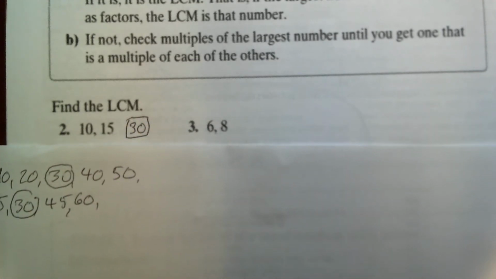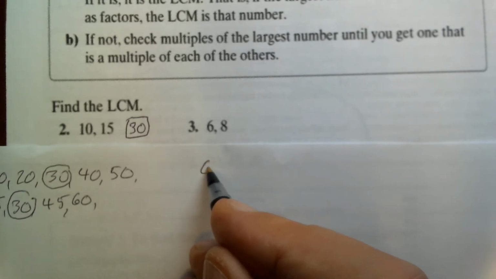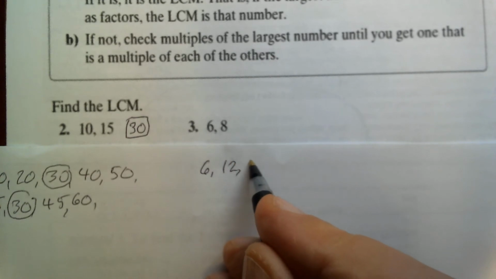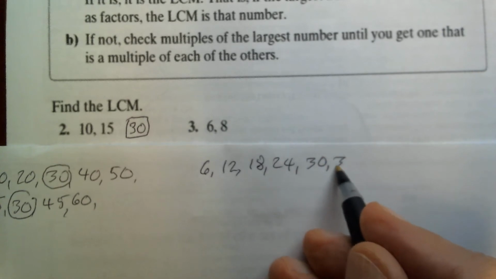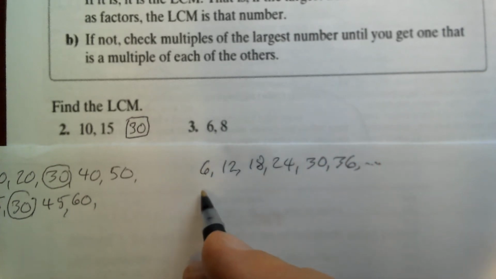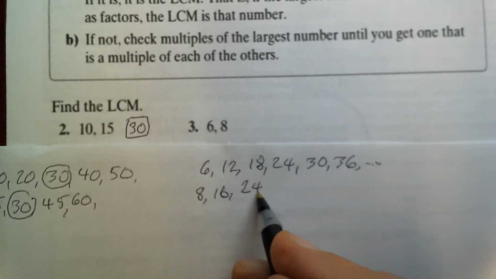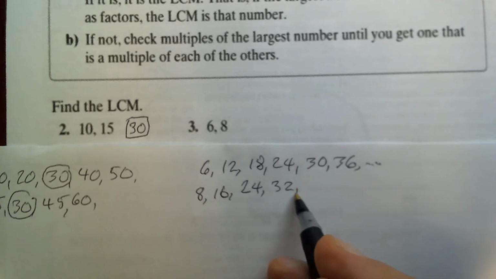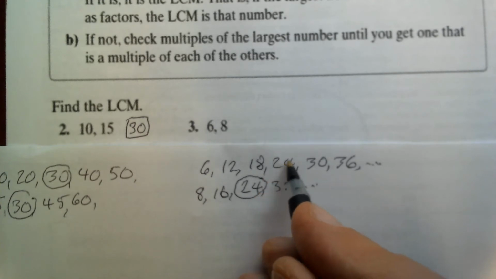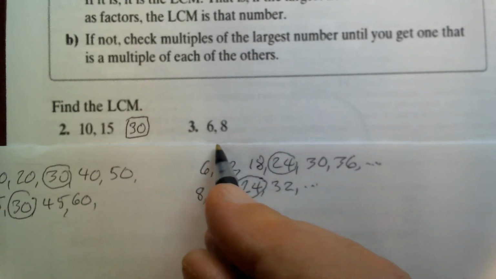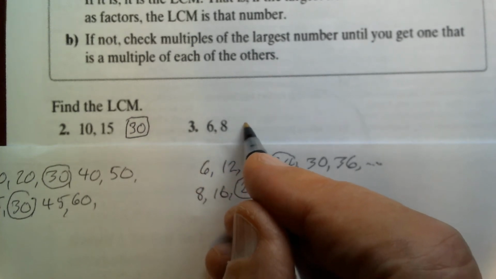For the other example, number 3, again we write multiples of 6 and 8. So multiples of 6 would be 6, 12, 18, 24, 30, 36, etc. Multiples of 8 would be 8, 16, 24, 32, etc. And so here we notice that 24 is the smallest number for which both 6 and 8 is a factor. So therefore the LCM for these two numbers is 24.